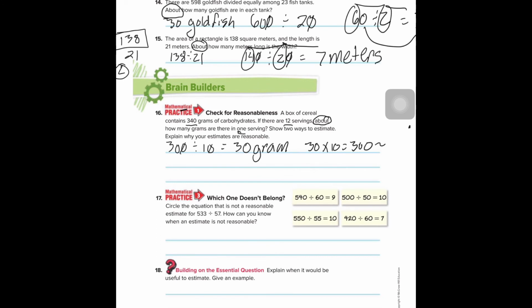Now I can do the squiggly lines, is about the same as 340, which is the original problem. Then they want me to show another way to estimate. Well, I can just do a little bit more precise measurement and do the original 340 and still do the 10, which is still estimating 12 to 10. And this would get me a little bit closer to the exact answer.